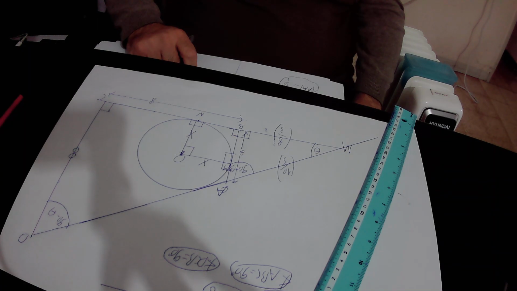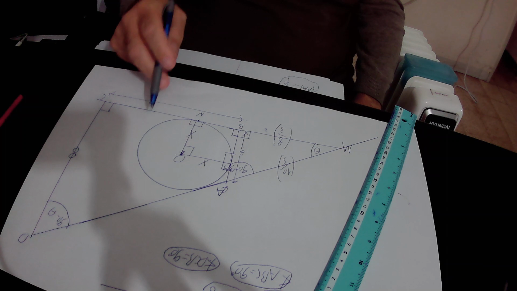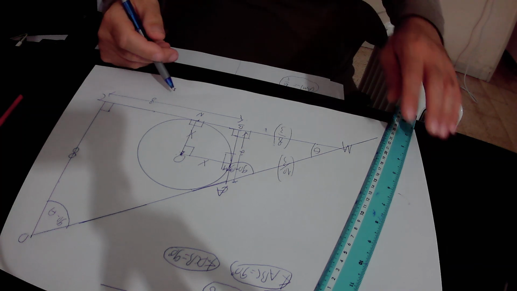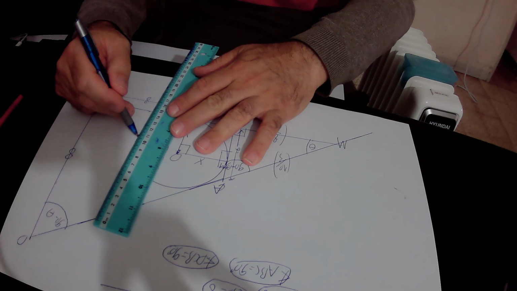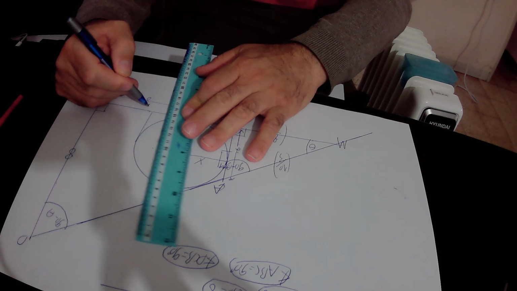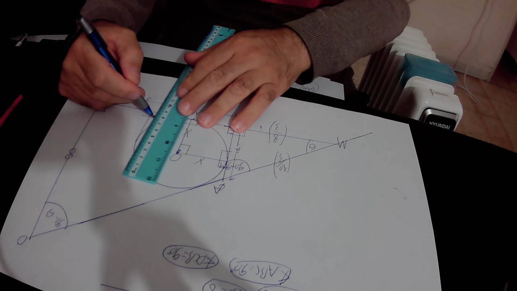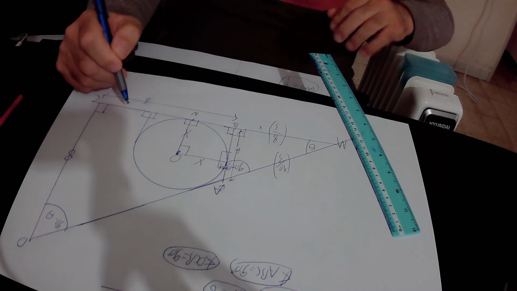Okay, in the next step, we will draw a perpendicular on BC in such a way that it will also be tangent to the circle. So this angle equals 90 degrees and this angle equals 90 degrees according to our construction.